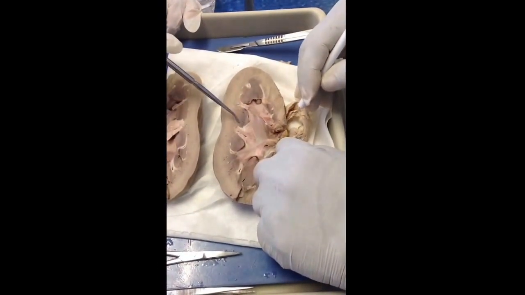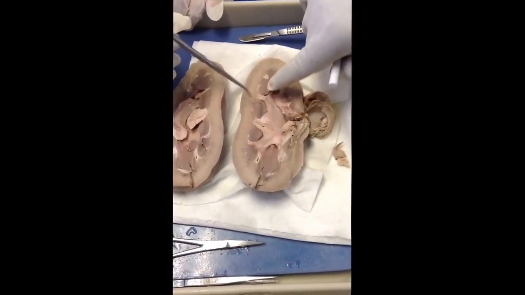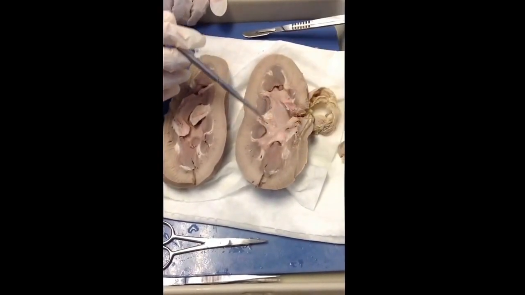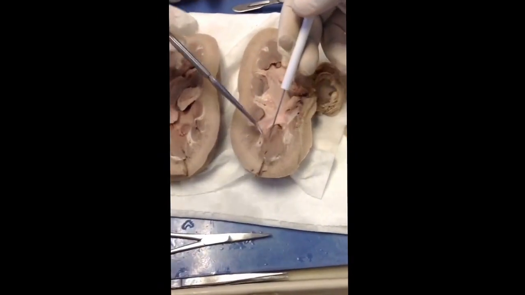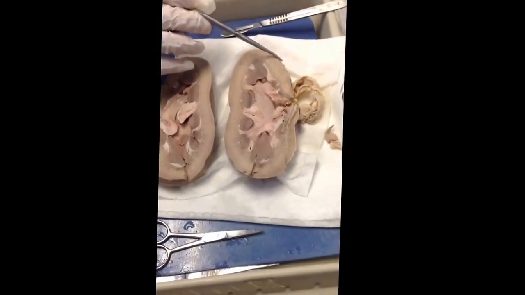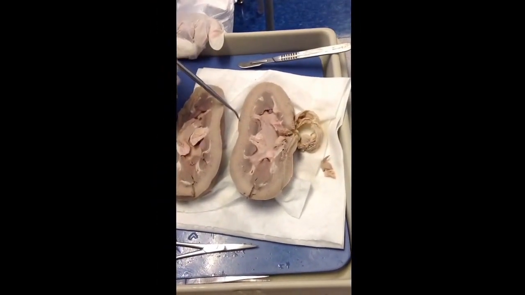So the tongue-looking stuff are your papilla. Renal papilla? Yes. And this, you see, it looks like a triangle, right? That's your pyramid. And this is a whole lobe, with the cortex overlying it.